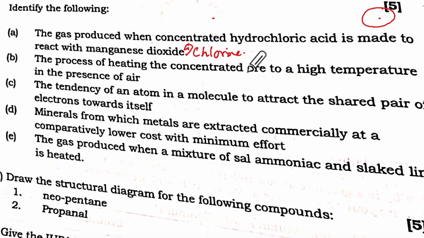Process of heating the concentrated ore at high temperature in presence of air means roasting. The key words were in presence of air. In absence of air will make it calcination. Roasting and calcination, remember there are 3 points of differences. You have to learn those also by heart.